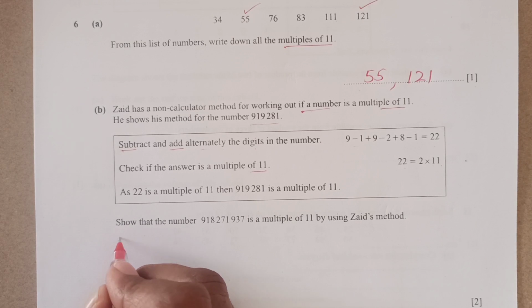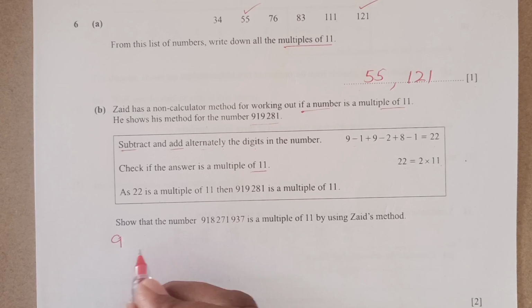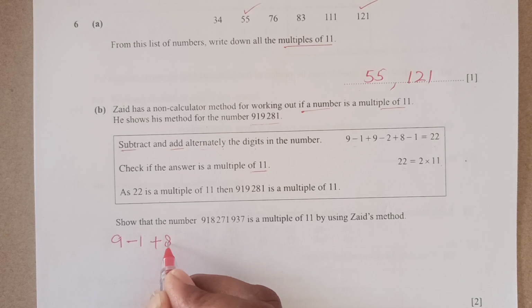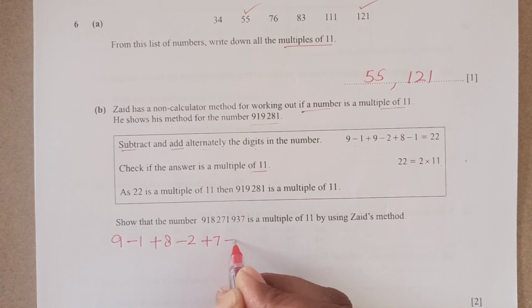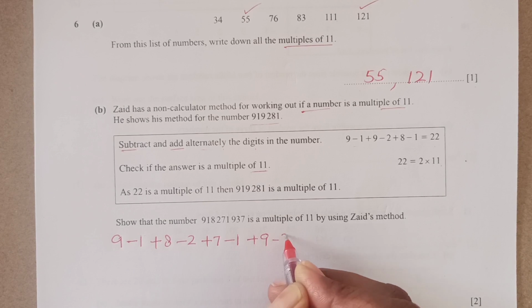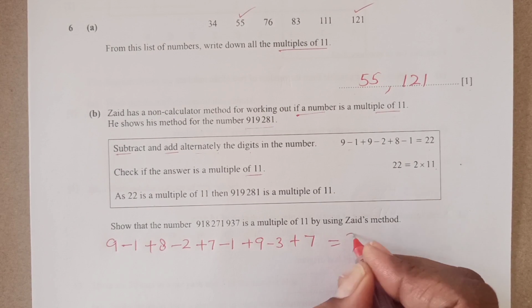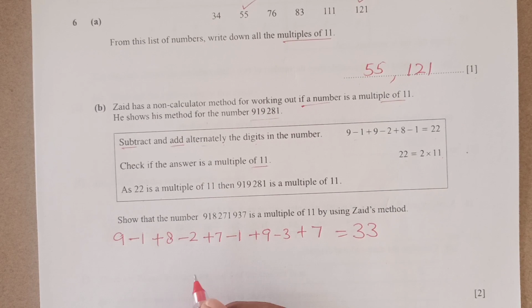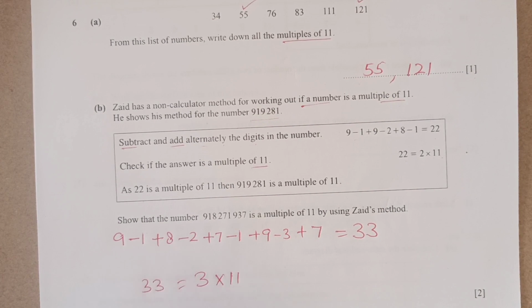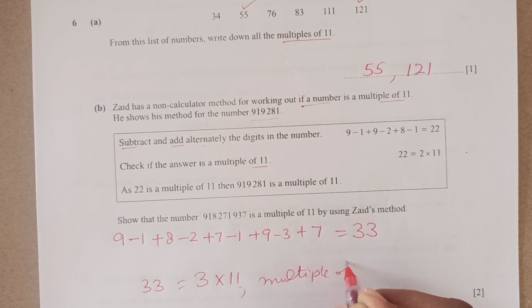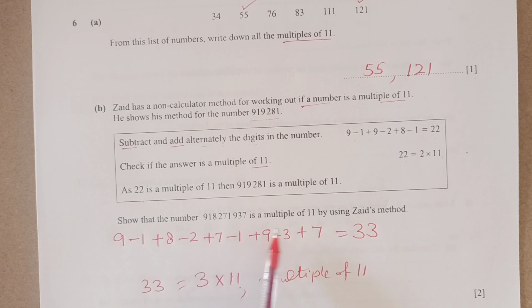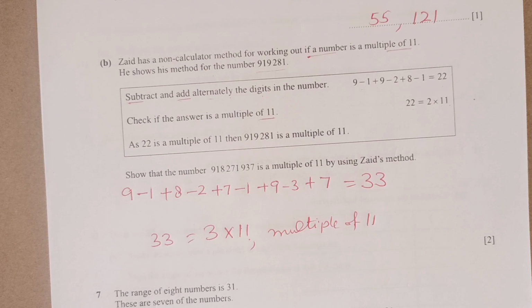Now we have to do the same for this one. So we will take it alternately. 9 minus 1 plus 8 minus 2 plus 7 minus 1 plus 9 minus 3 plus 7, right? So I just calculate this on the calculator. I got 33, which is 3 times 11, right? 33 is 3 times 11, so that means 33 is a multiple of 11. So that means this number is a multiple of 11 by this method, right?